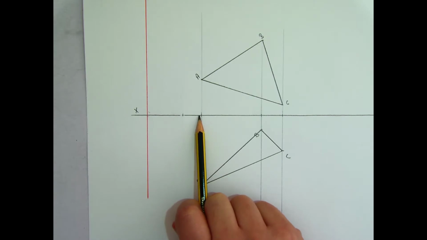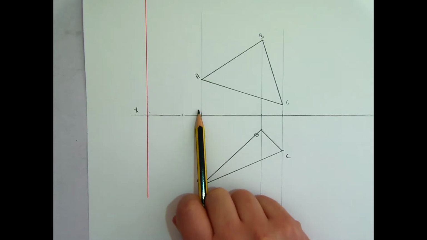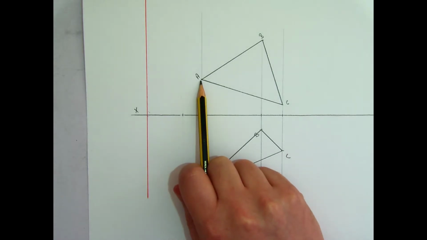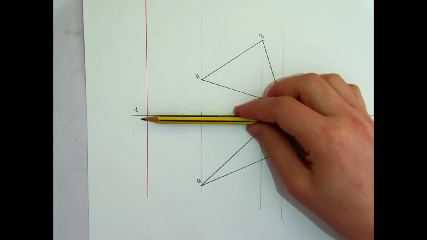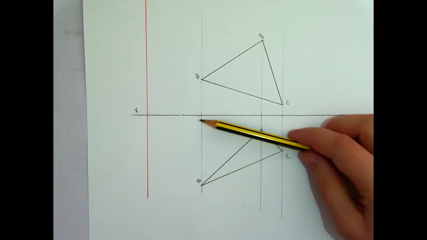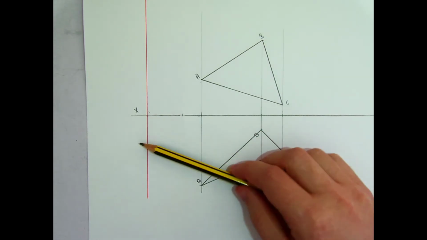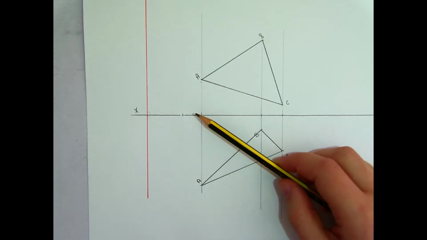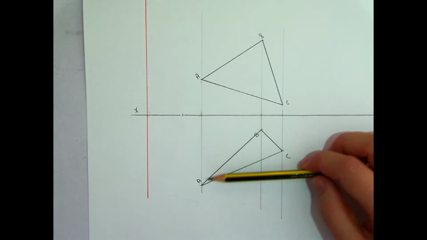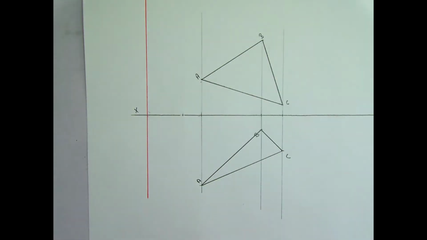Our second value will be its altitude above the horizontal plane, so how high up it is going to be, and we can see that in the elevation. And then the final value is the distance out from our vertical plane, so we'll see that in the plan. So we have three values: the distance in from our reference point, our altitude, and the distance out from the back wall, from a vertical plane.